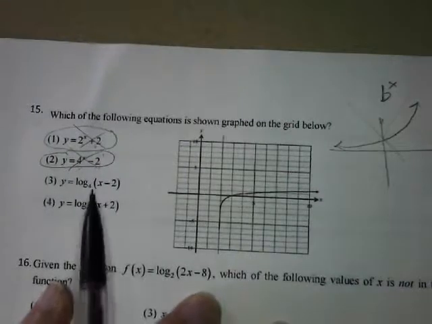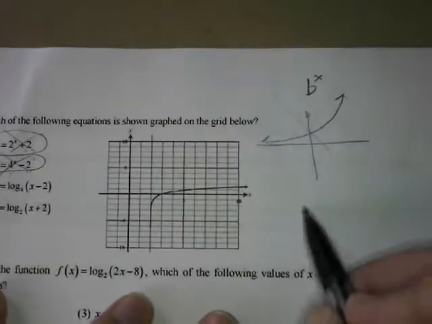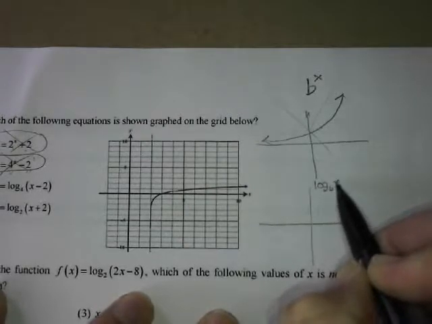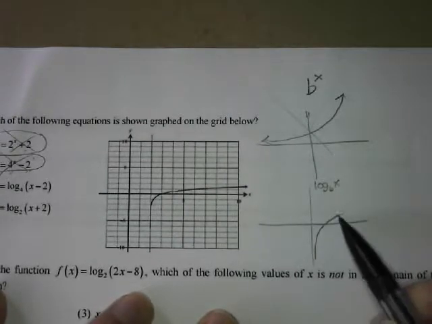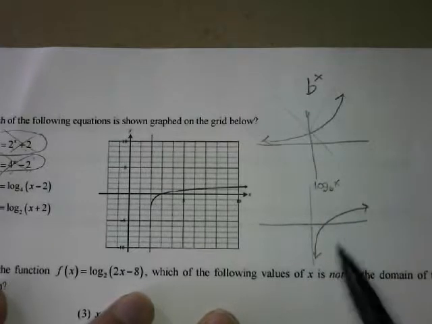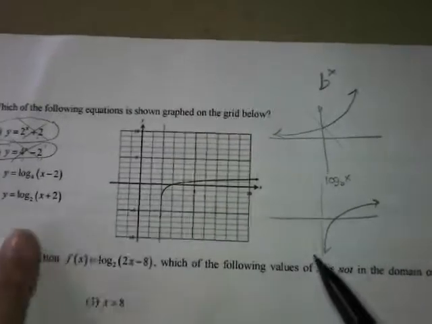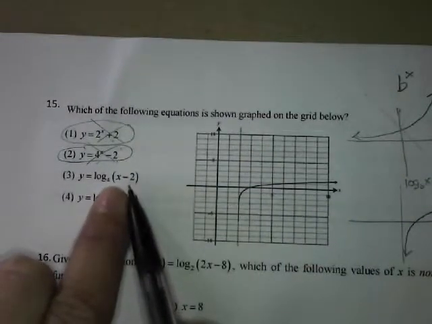The log parent graph, log base b of x, the log parent graph looks like this, okay? Where you have an asymptote on your y-axis. And this one would be shifted which direction?